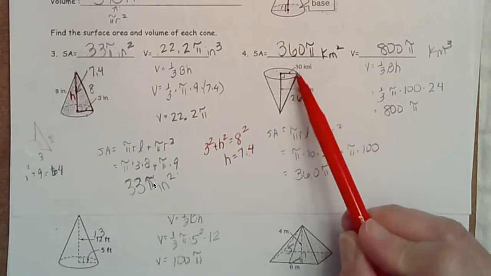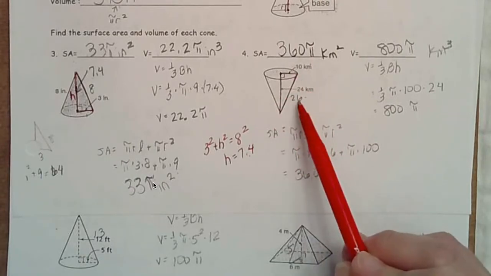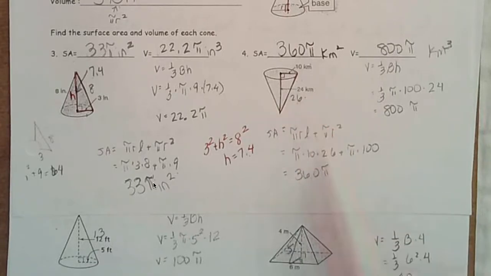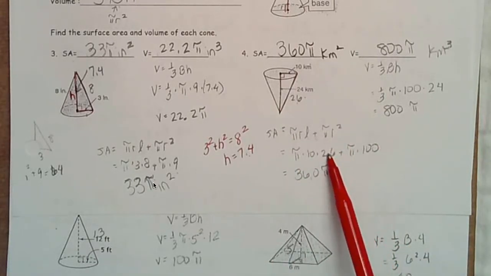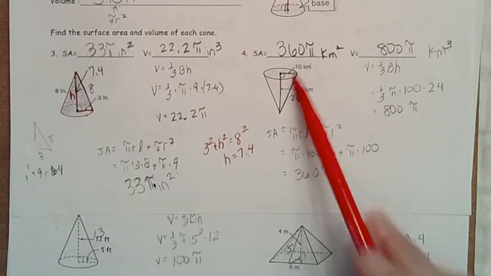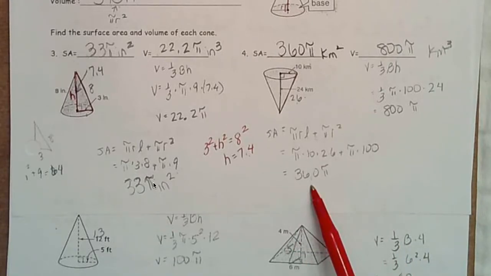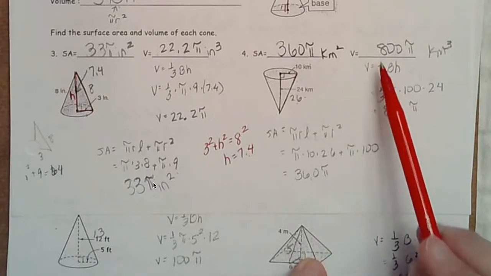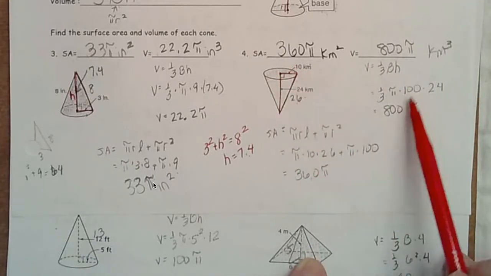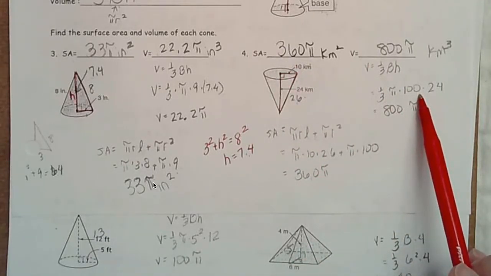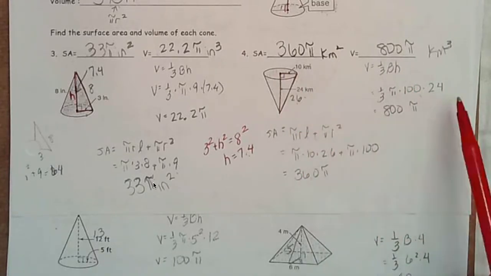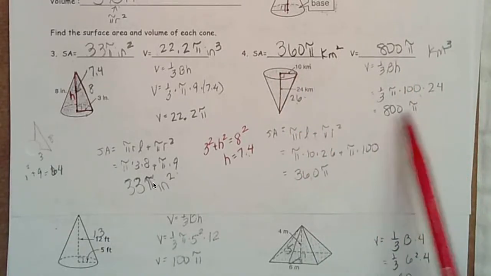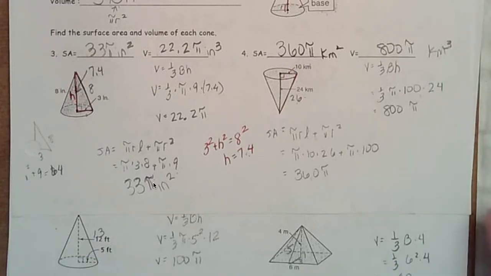But I already noticed that this is a 5, 12, 13 multiple of 2, so 13 times 2 is 26. So I'm going to write that in. So I know 26 is my slant height. Pi times radius squared, that's 100. There's your 360 pi. You can write that in up here. And then the volume, 1/3 base is your circle, pi r squared, so pi times 100, times your height, which is 24. 800 pi kilometers cubed.